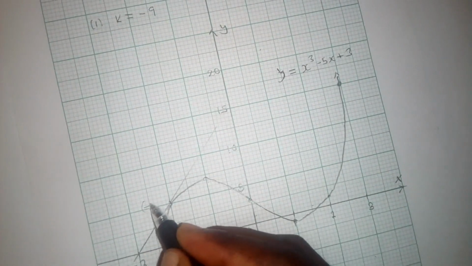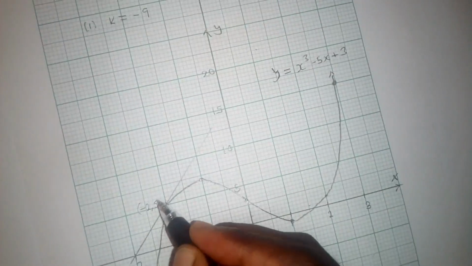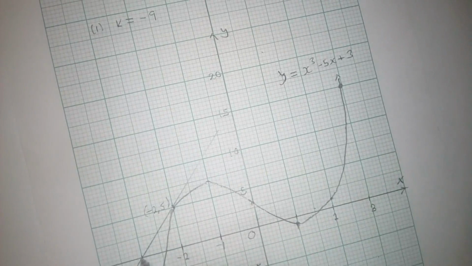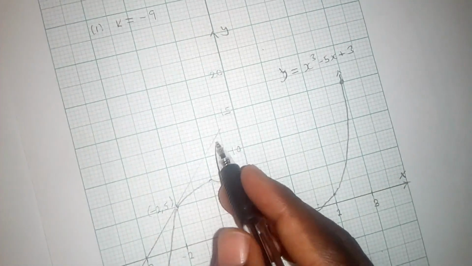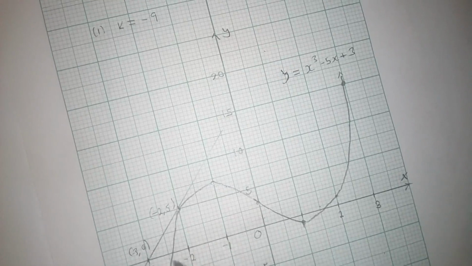I've done my tangent line, so I can pick 2 coordinates along this line. So I'll pick -2, 5 right here, and then I can pick either this or any point along this line. So I'll pick -3, 0.